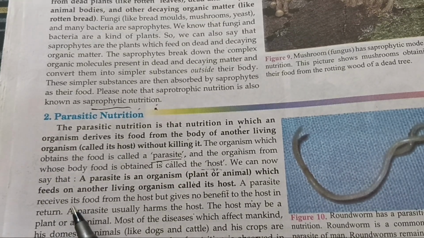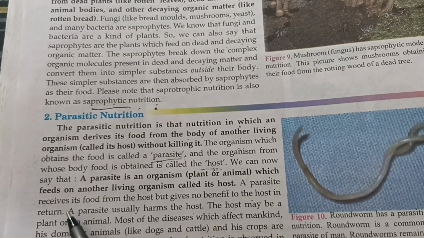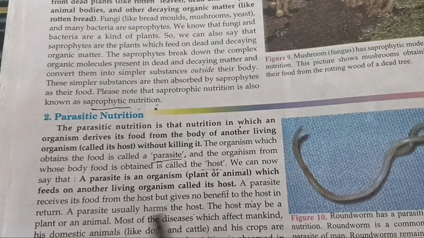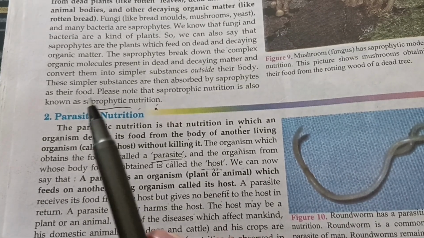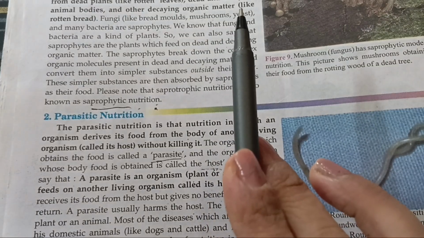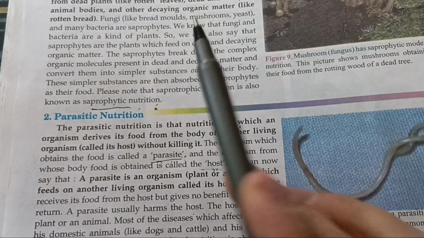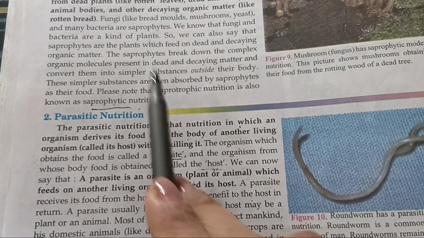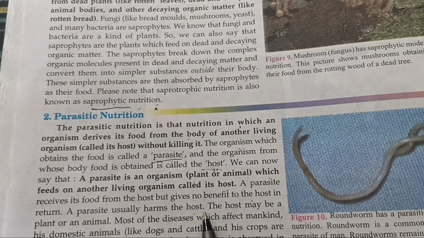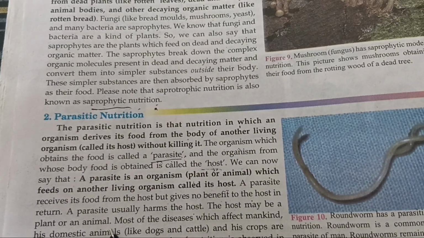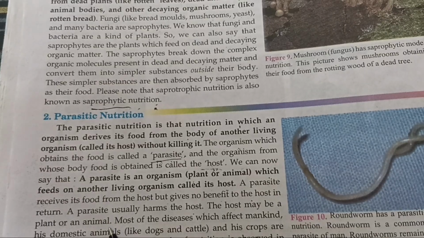A parasite receives its food from the host but gives no benefit to the host in return. So the parasite usually harms the host. The host may be a plant or animal, anything which is alive.